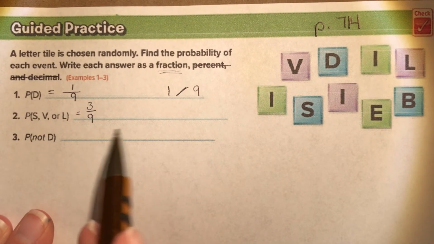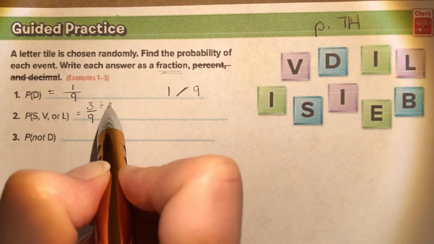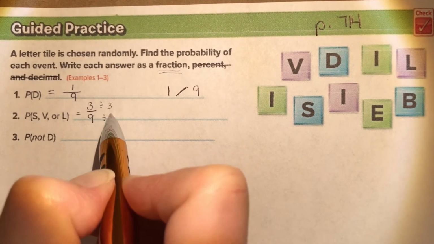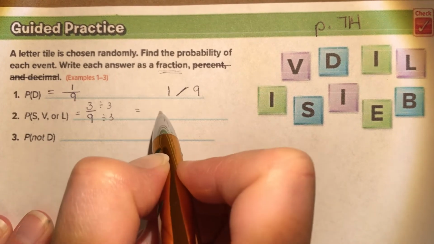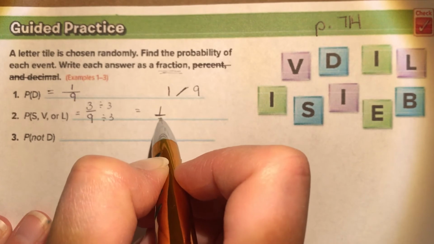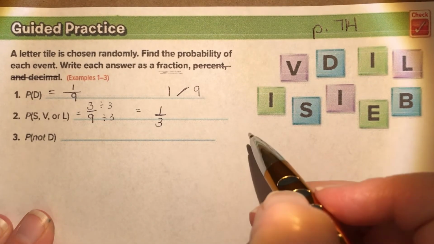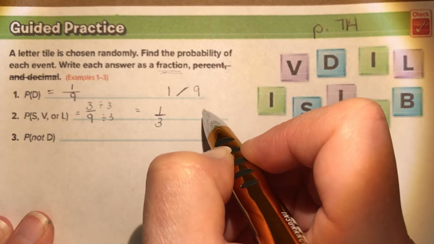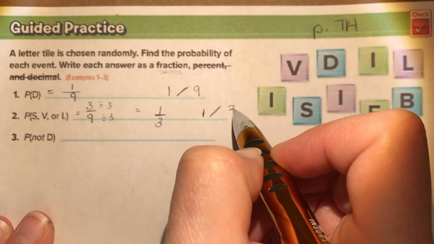Now, this is not reduced, so I'm going to reduce. So divide by 3, and I end up with 1. Whoops, I'll show you 1/3. However, when we type it into your Google form, I want you to write 1/3.